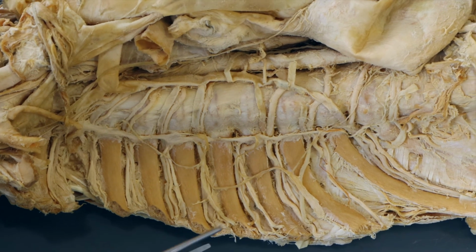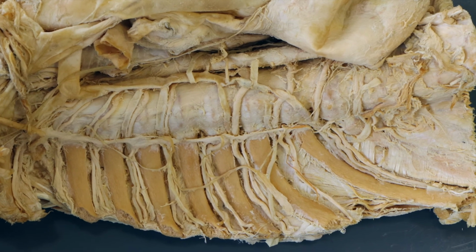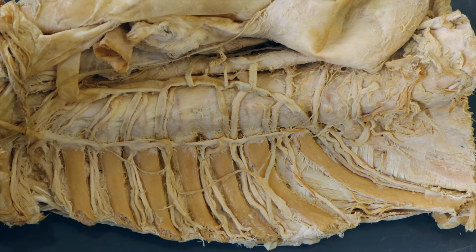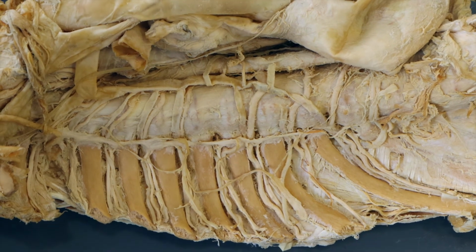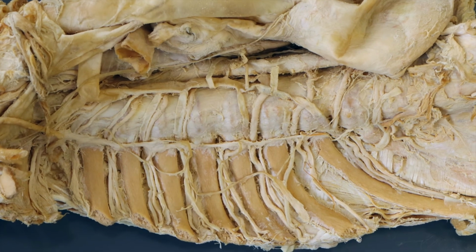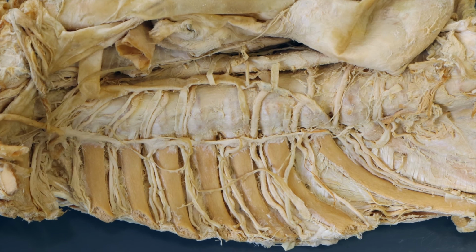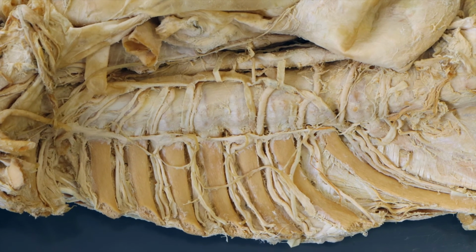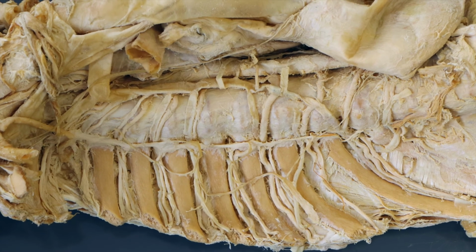The posterior one goes to the back side and innervates the muscle and the skin of the back. The anterior division of the lateral cutaneous branch of the intercostal nerve goes forward toward the sternum, supplying the skin, not the muscle.